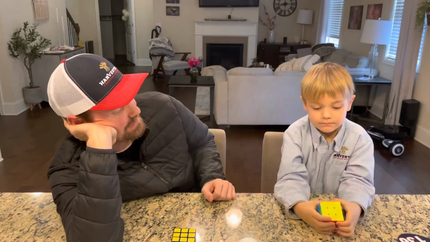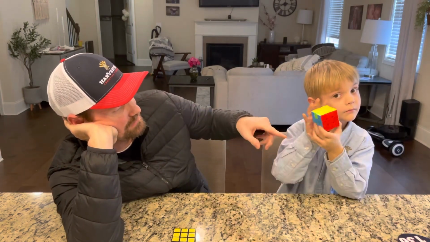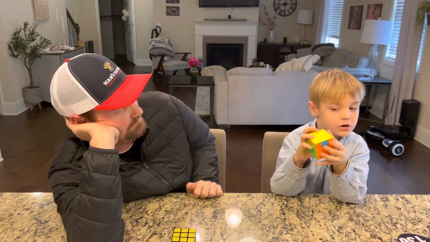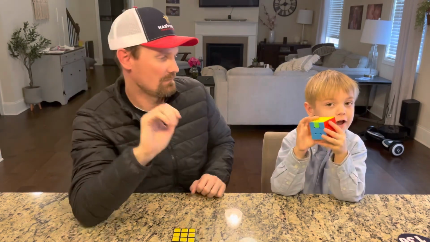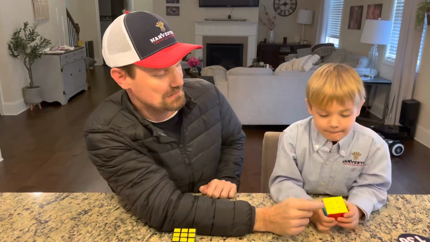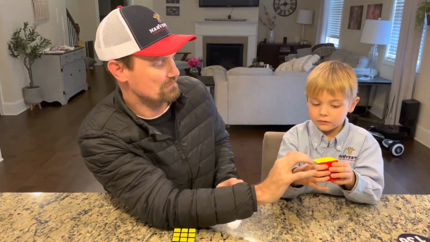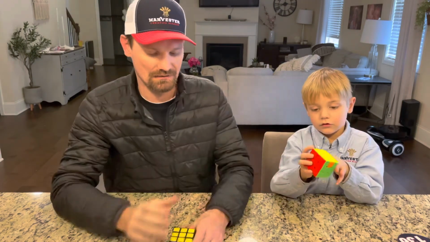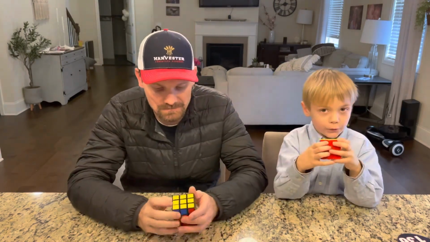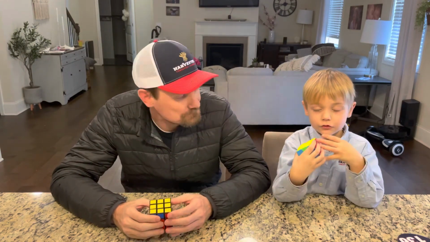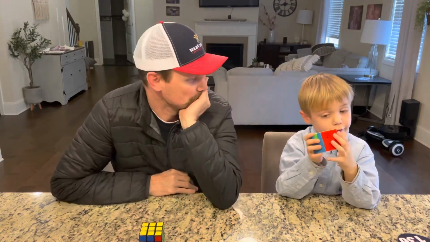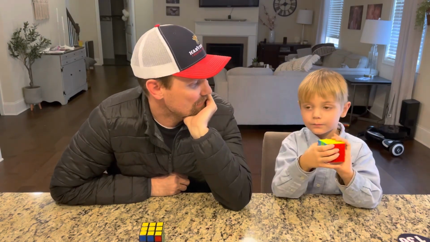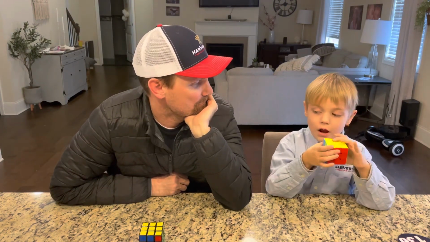Show them each one of your sides so they can see it. So green and green, orange and orange, blue and red solved. And so the only step he has left is to solve for his corners. Show them the corners. If one of your sides is solved, you face it away from you. And then you're going to do the last step.